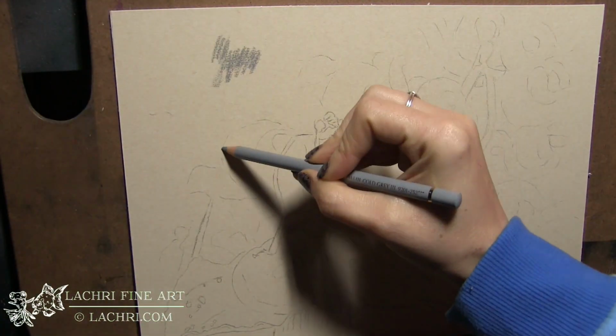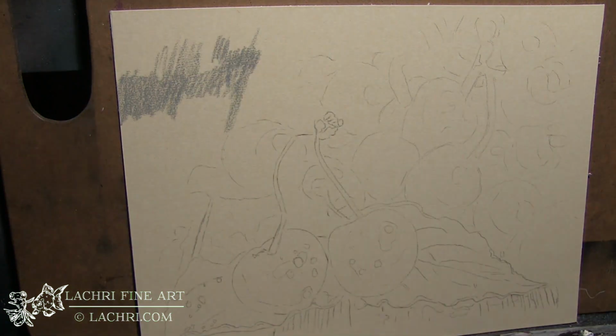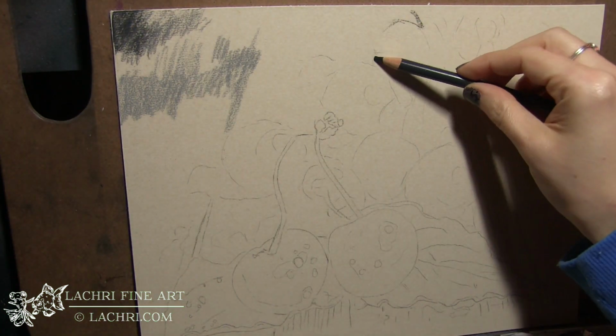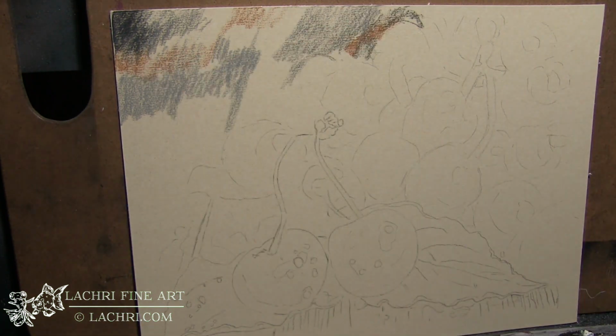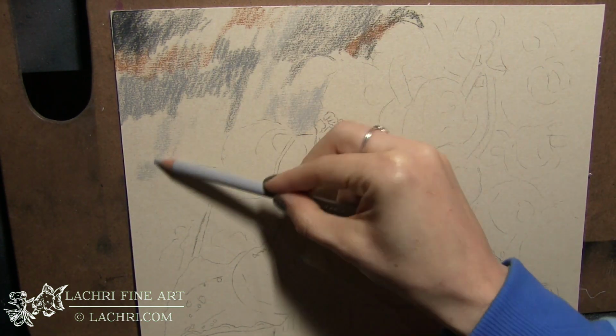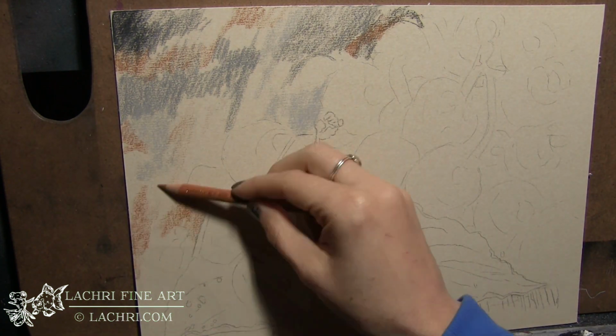Let's go ahead and jump into this demonstration. For this piece, I'm working on sanded paper. This is the UArt 500. Remember, when you're using Powder Blender to blend your colored pencils, you want to work on either sanded paper or gessoed paper. Usually the sanded paper is a little bit easier because it's already ready to go. You don't have to do any prep work on it.